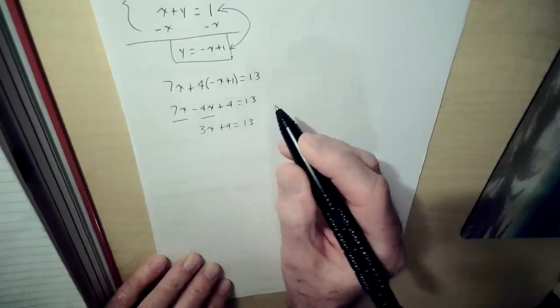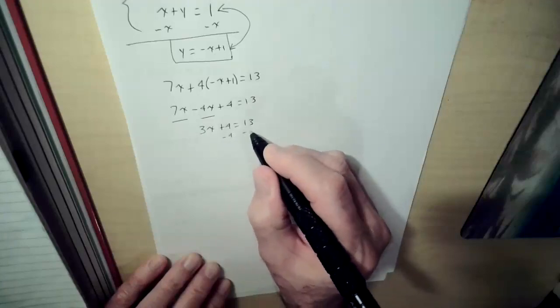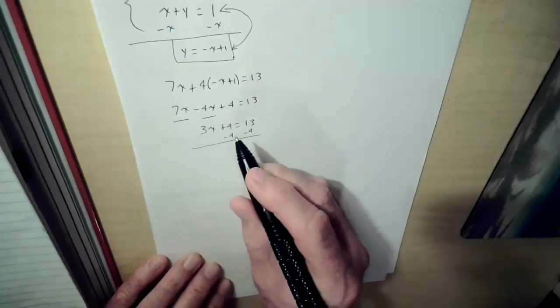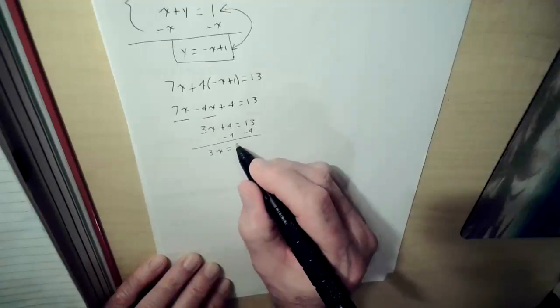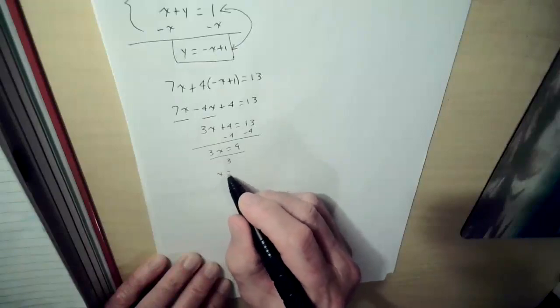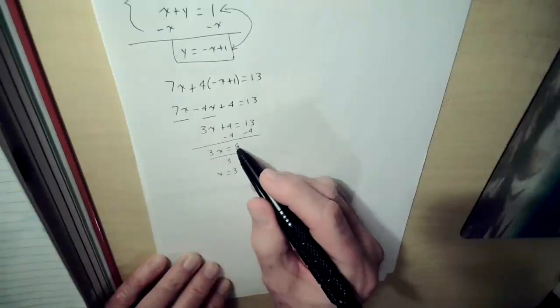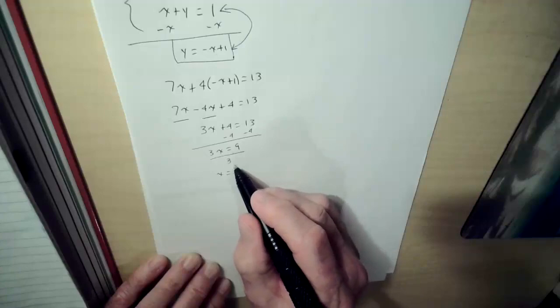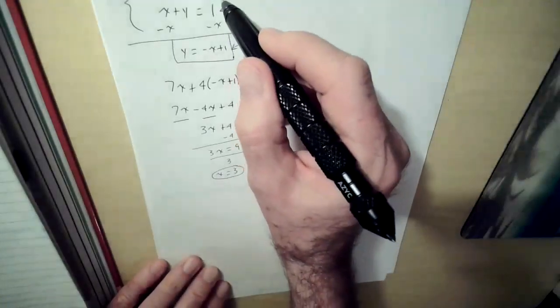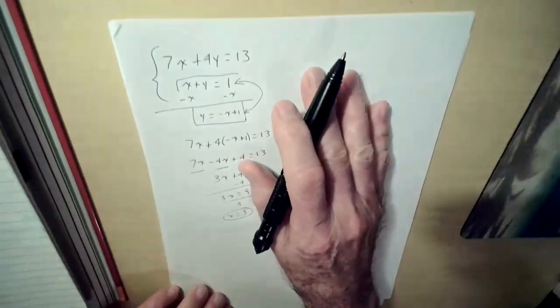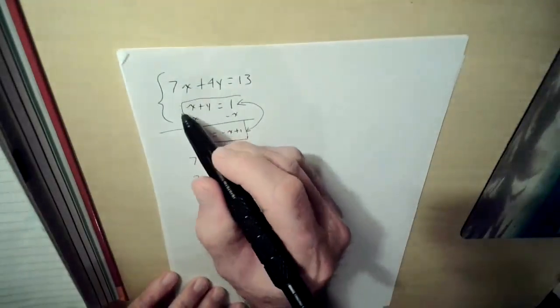If you want, you can go ahead and move the 4 over to the other side at the same time. 7x minus 4x is 3x, plus 4 equals 13. Subtract 4 from each side, very simple algebra. And we get 3x equals, what is that, 9? Divide by 3. x is 3. 9 divided by 3.